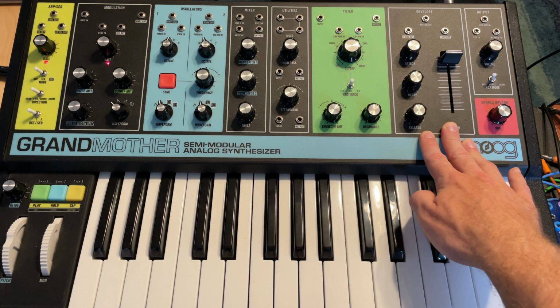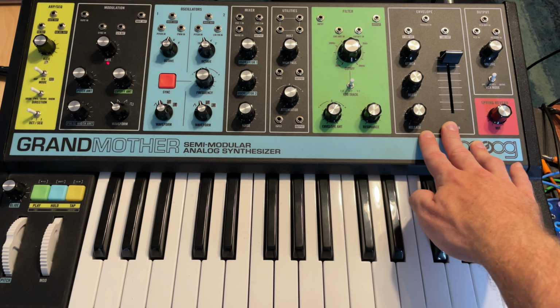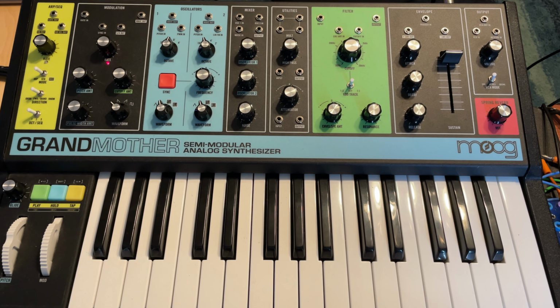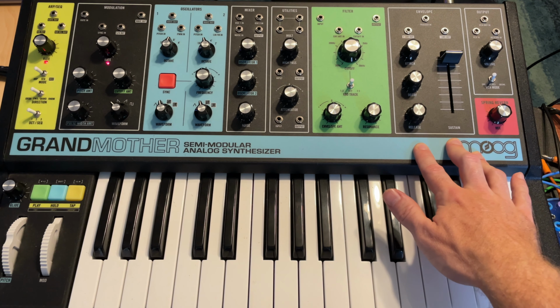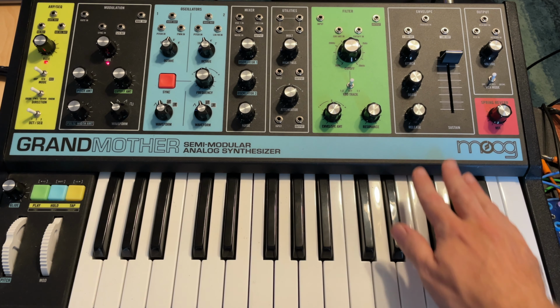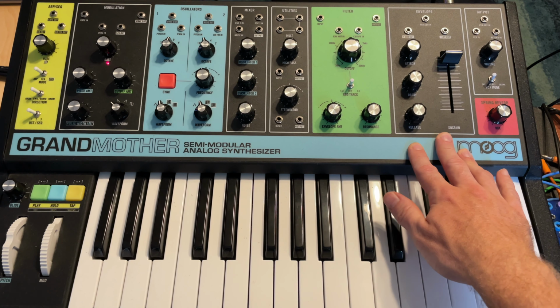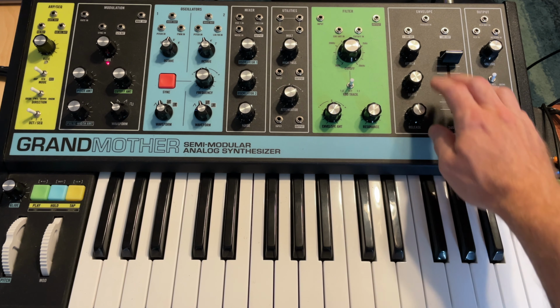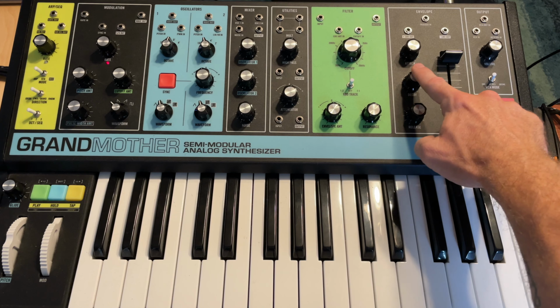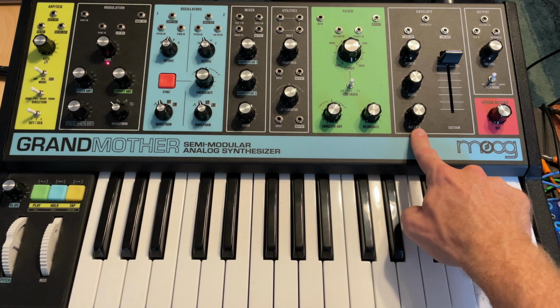I know there are outliers. Massive is a massive outlier in that you can cycle certain parts of the envelope, but 90% of the synths out there, hardware or software, the envelope goes one time. Envelopes are set up in either a two-part or a four-part series. So you have either attack and release, or you have attack, decay, sustain, and release.